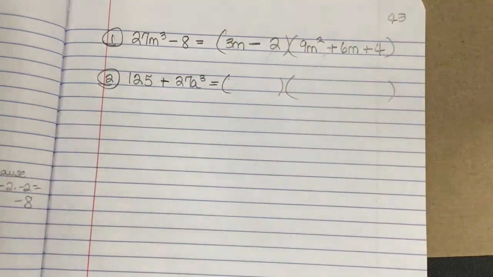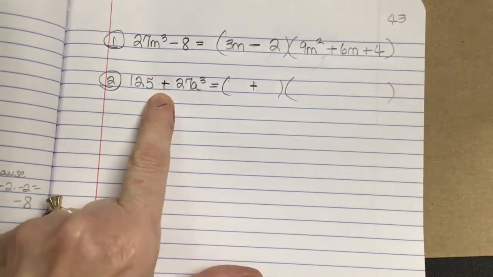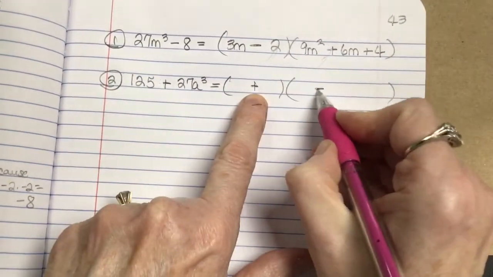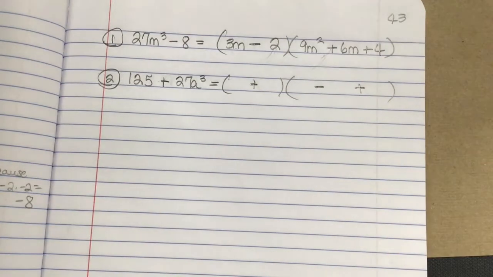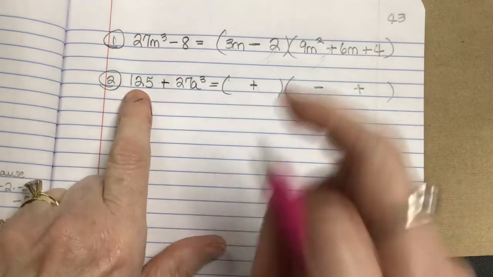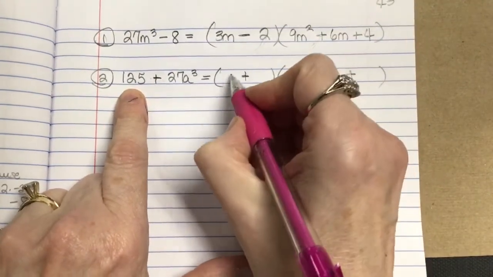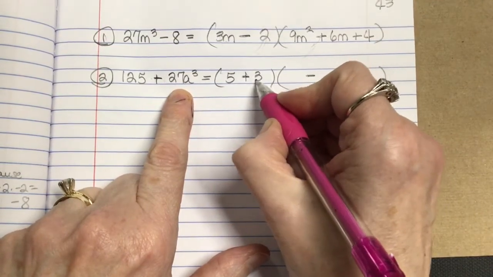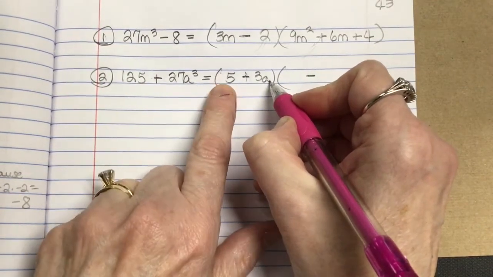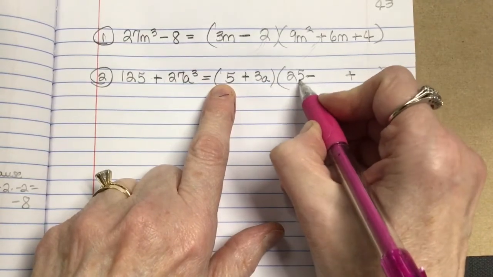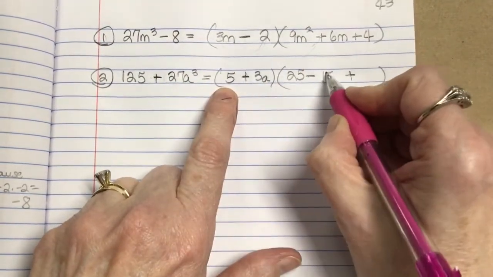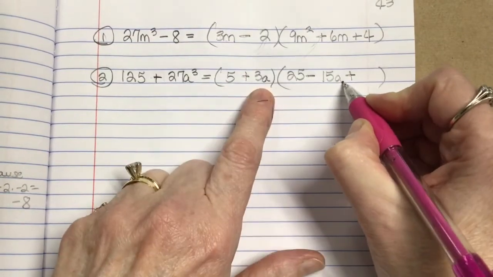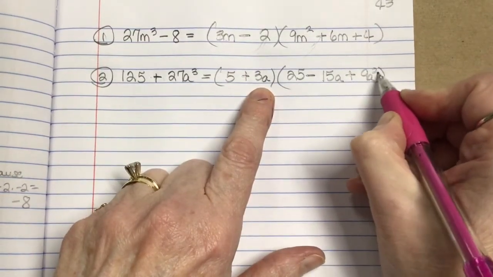Cube root of 1, I tell you, now this is me. Here's what I'm going to do first. Positive problem, so I'm going to go ahead and put my plus there. These 2 are opposite, and this one's always a plus. Now, if you can do that first, that will make your life a whole lot easier, I think. So, what's the cube root of 125? 5. Cube root of 27a cubed, 3a. Okay, square 5, you get 25. Multiply them together, you get 15a. Square that one, 3a times 3a is 9a squared.